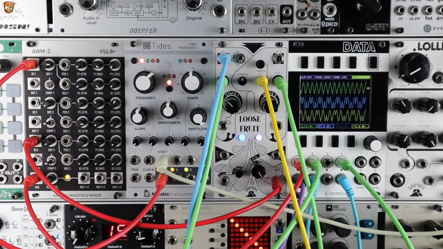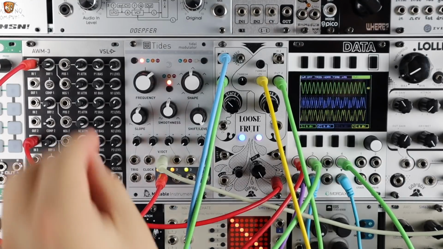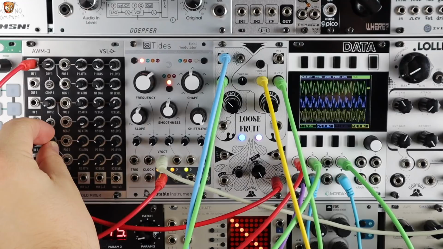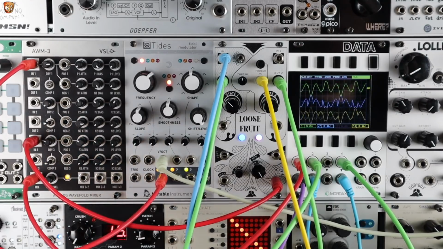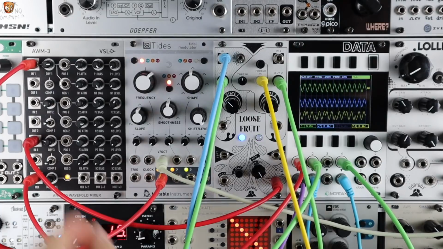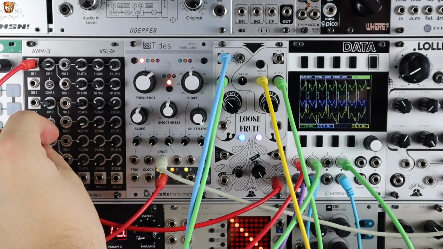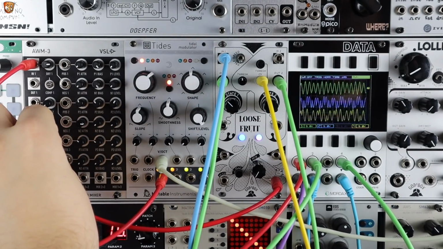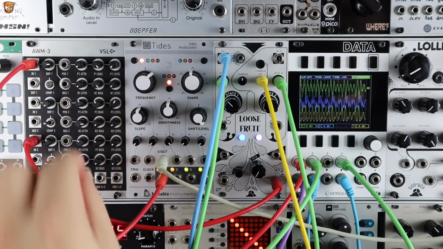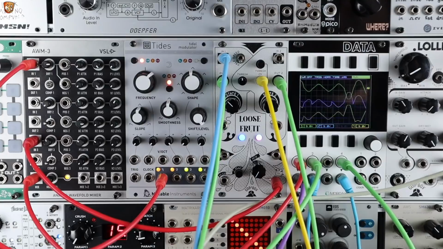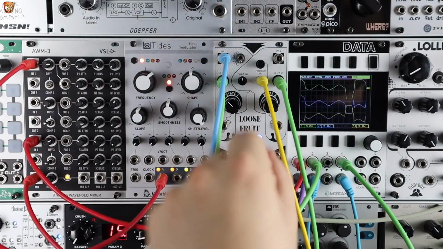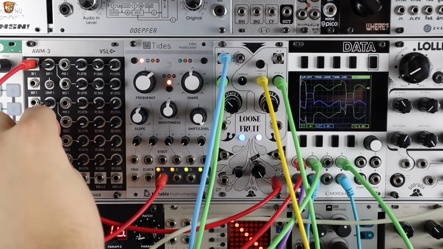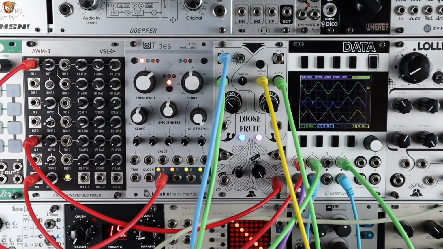And the knobs I'm turning here will be the wave shaping on loose fruit and the feedback. Cut the patch down and go through what's going on.